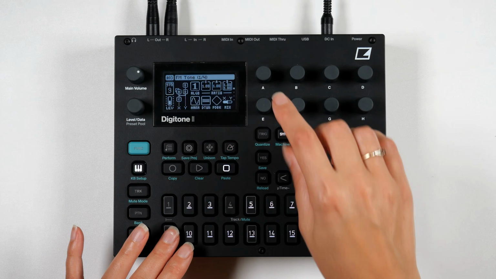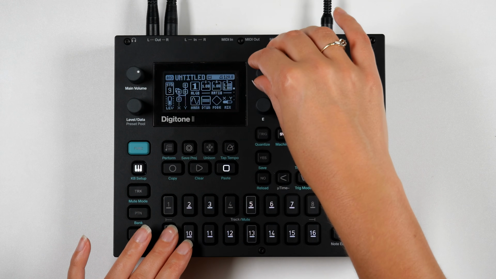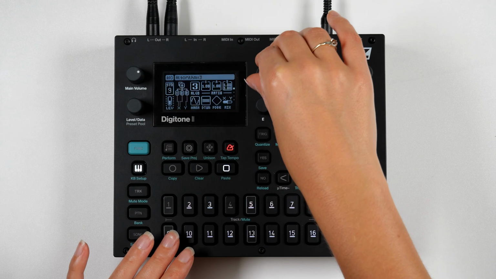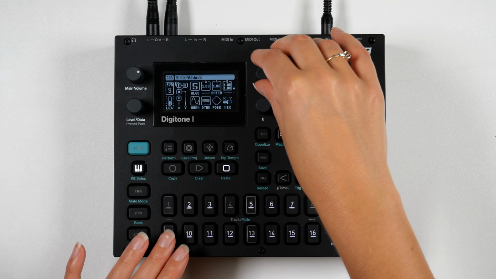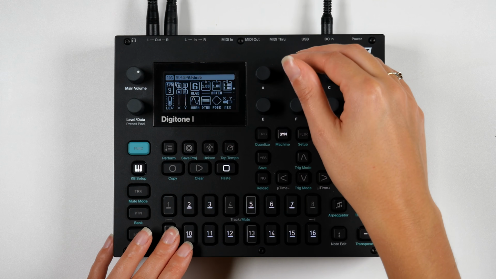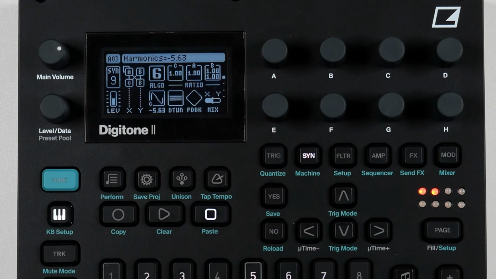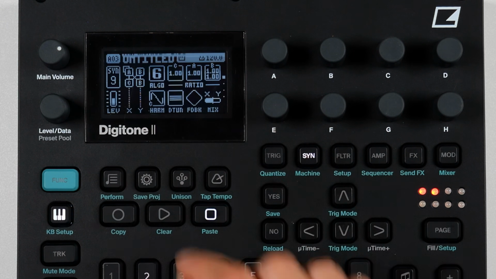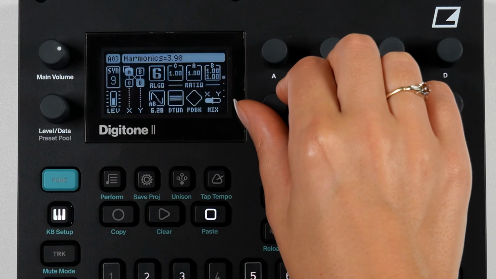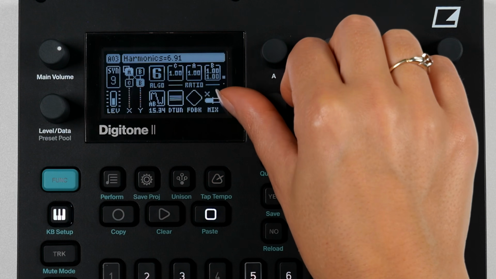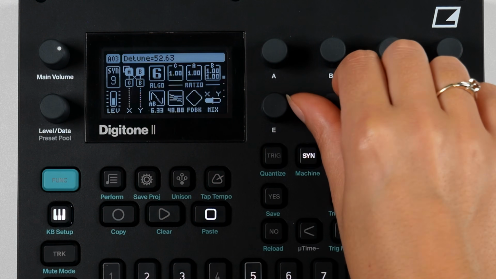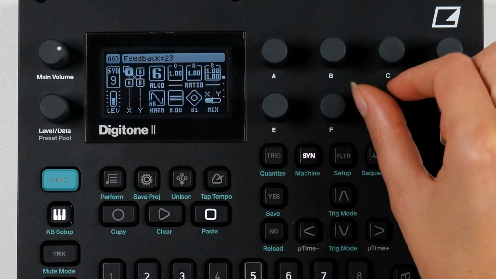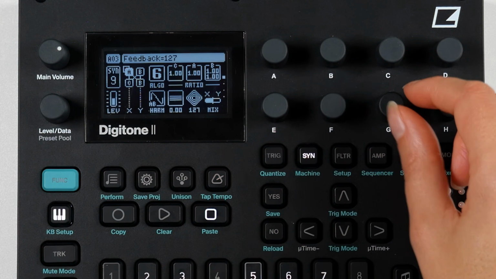Now we can listen to some different algorithms. You can also set the frequency ratios for the operators, alter the waveforms of operators C, A, and B1, detune the operators from one another, and alter the amount of feedback or self-modulation.